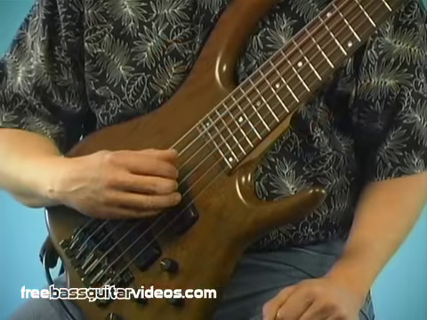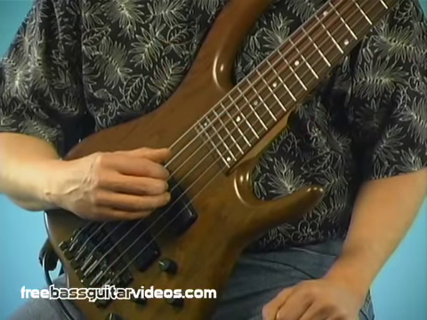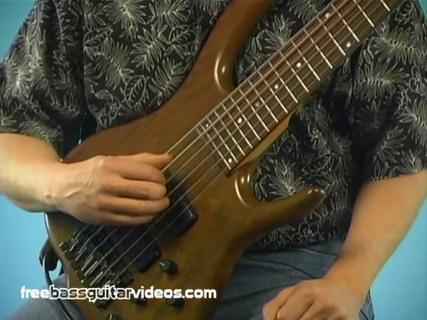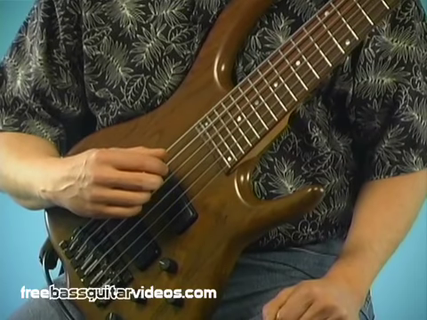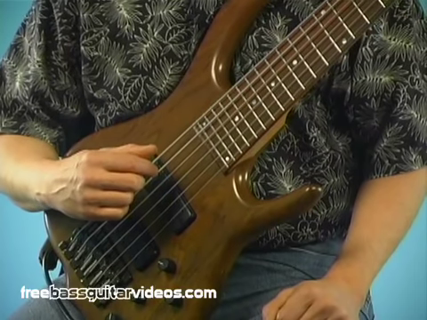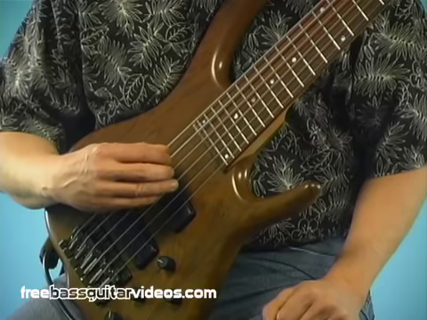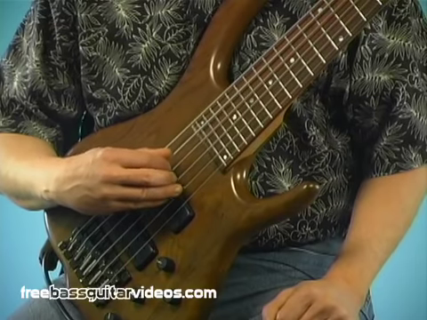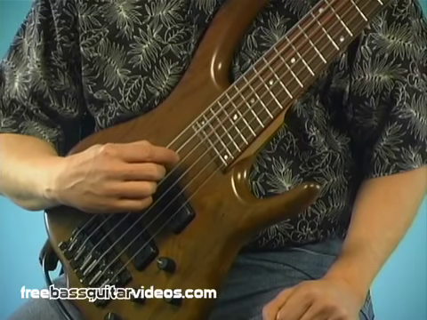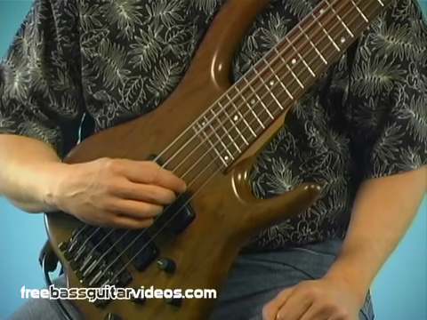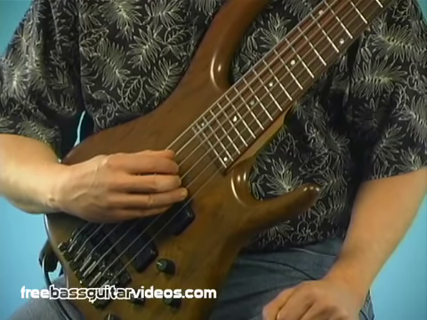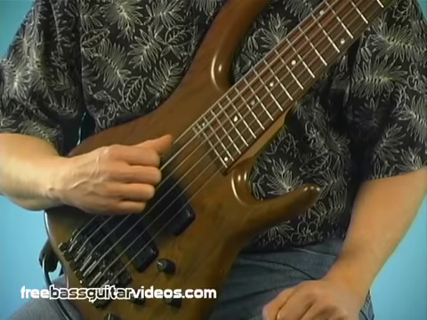Now I'd like to show you some differences between the 4, 5, and 6-string bass. The first thing I would like to show you is the string relationships between the 4, 5, and 6-string bass. I'll be using my 6-string to show these differences. First, the 4-string on the 6-string will be the middle 4 strings, the E, A, D, and G. When you have a 5-string bass, generally what happens is you add the low B string.